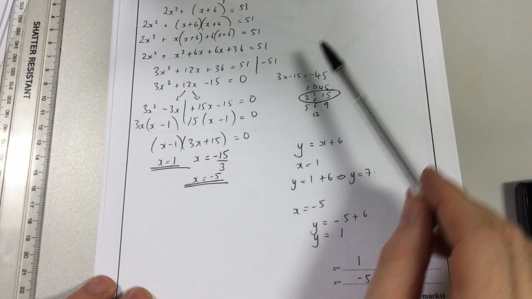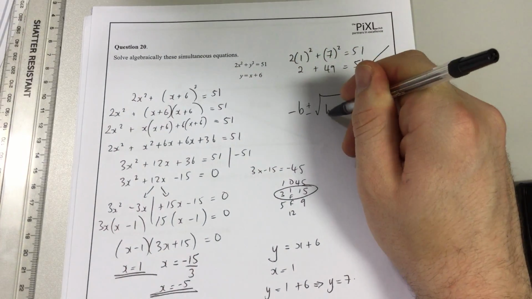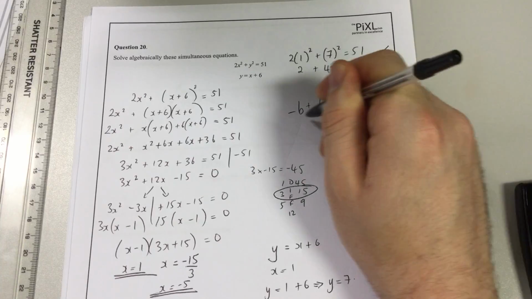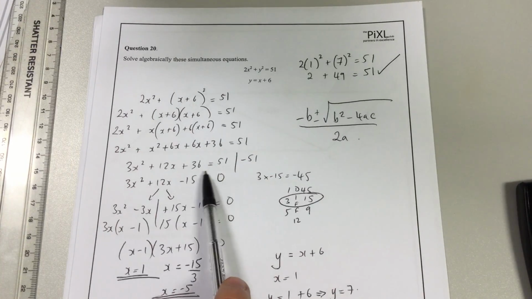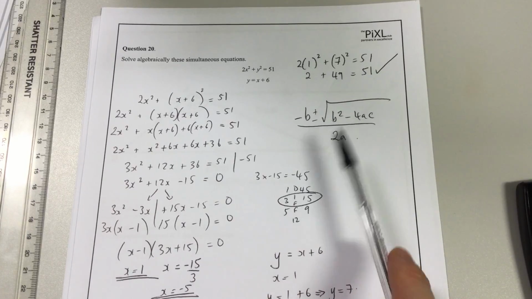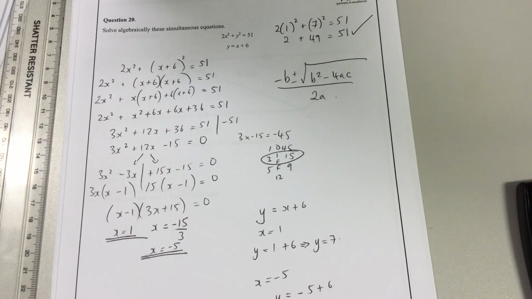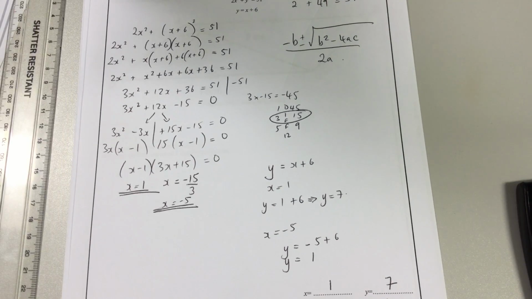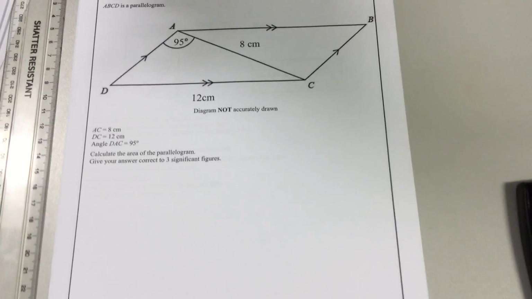But I could have literally just got the quadratic formula out, which is this. And substitute these values in, the 3, the 12 and the minus 15 is here, and it would have given me these 2 values, 1 and minus 5 as well, and it'd been absolutely fine. I just didn't because I didn't have any decimals, so I knew I wouldn't have to. Right, next one.